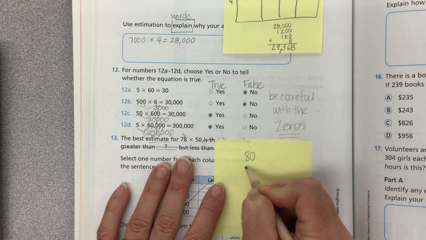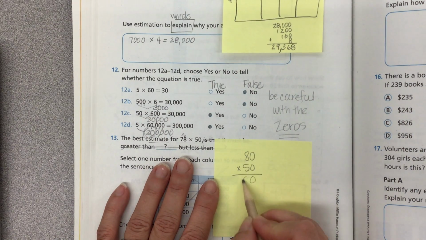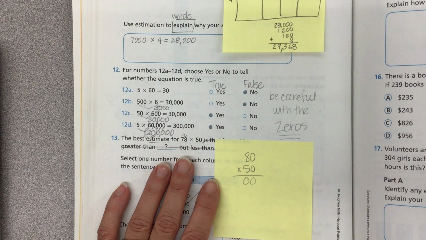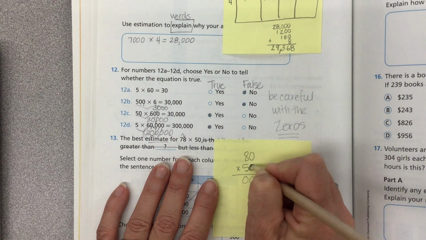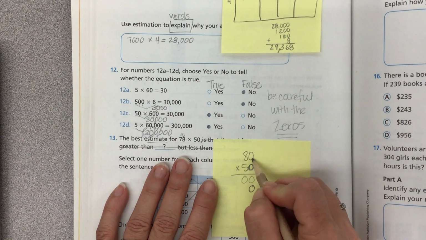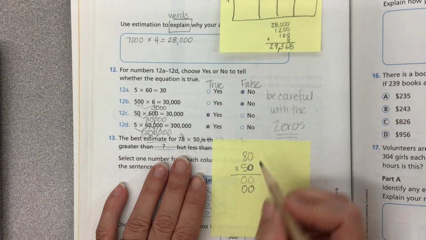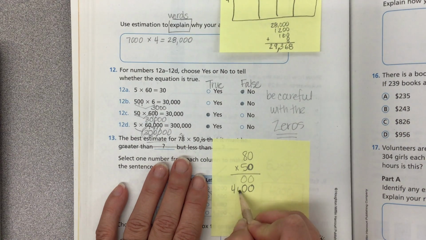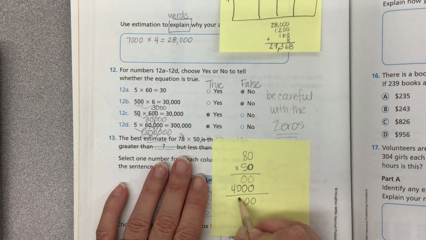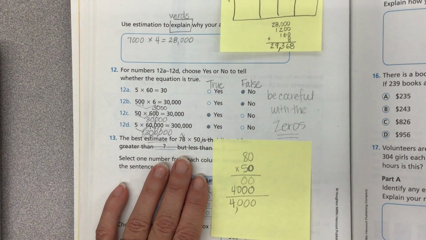Kind of, yeah. So if I set this up in the shortcut method, my first partial product is gonna be 0. Then I'm gonna turn this to a 0 and put a 0 down here. Then I've got 5 times 0 is 0. And 5 times 8 is 40. And when I add up my partial products, I get 4,000 too.